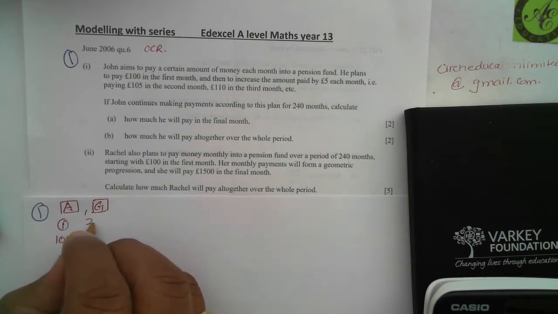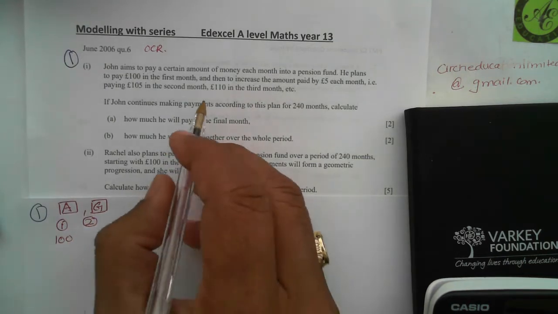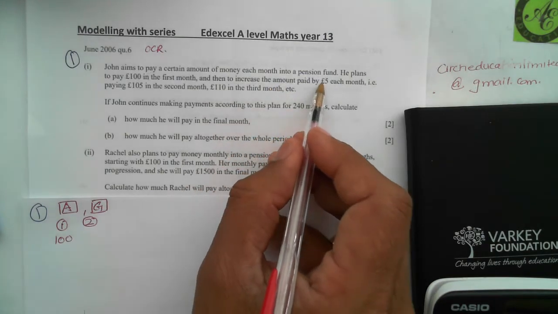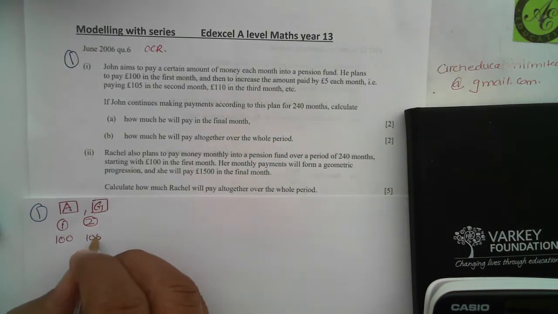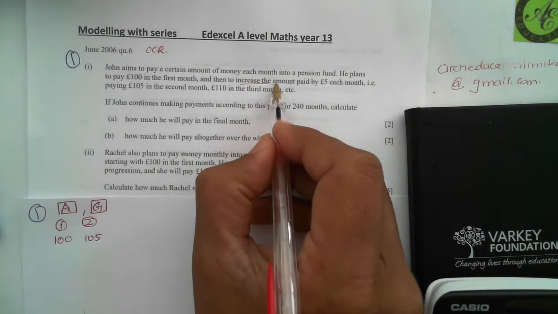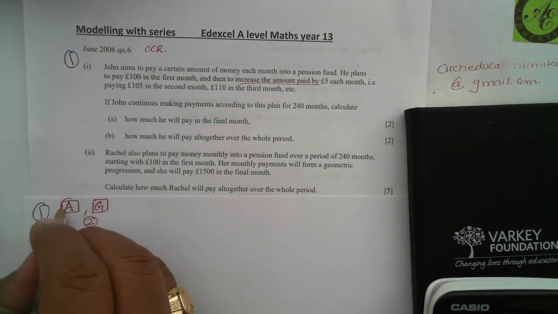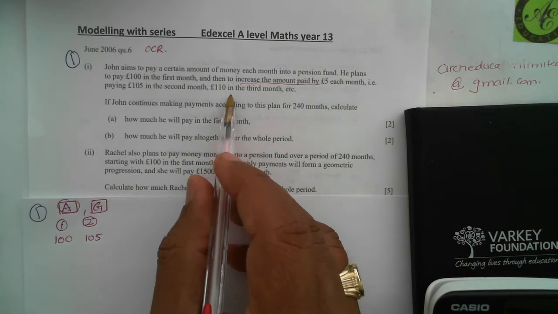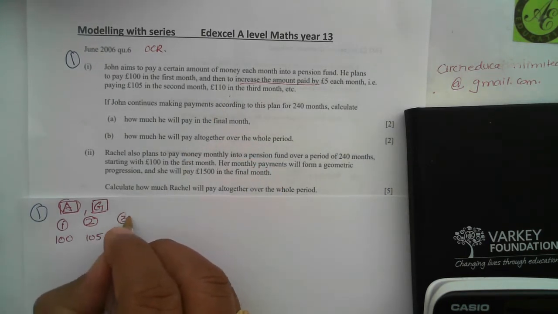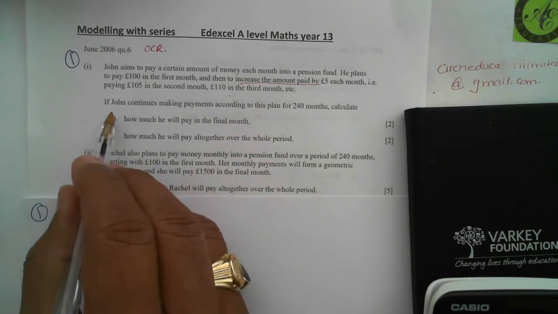This is the number of terms on the top in a circle. And second, increase the amount paid by £5. So guys, this information should be enough for you to identify that this is an arithmetic series. Okay, so 110 in the third month and so on. Okay, so now answer A and B.